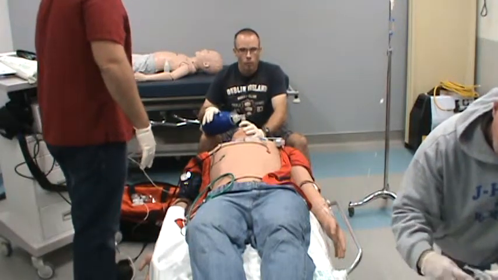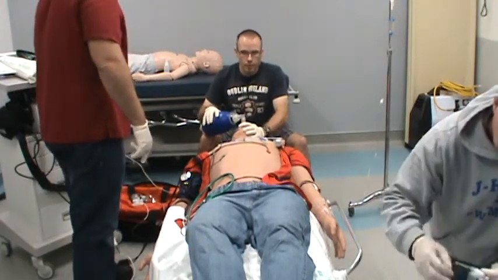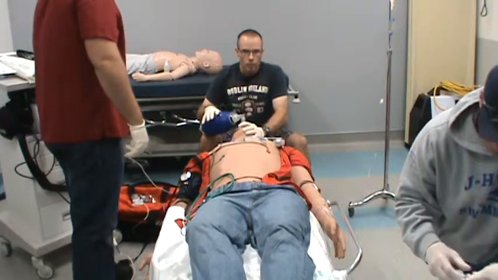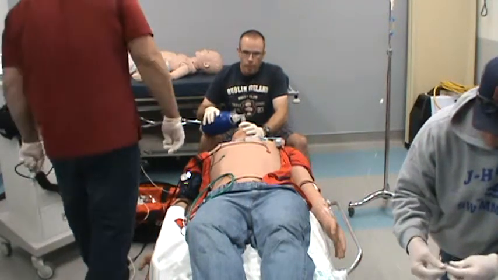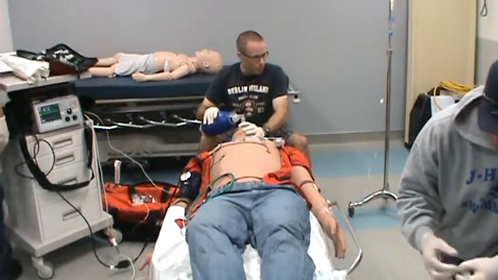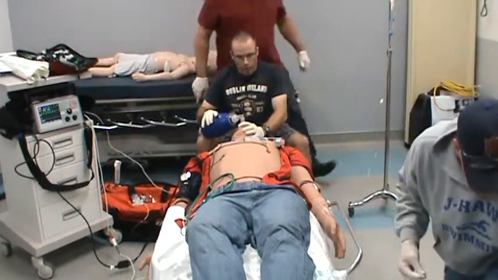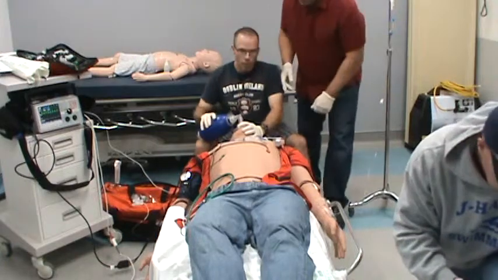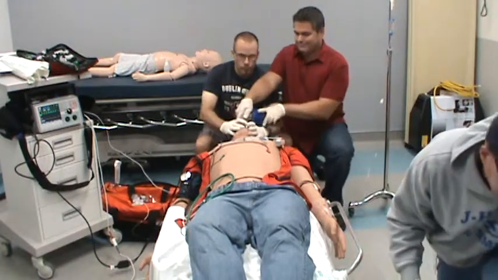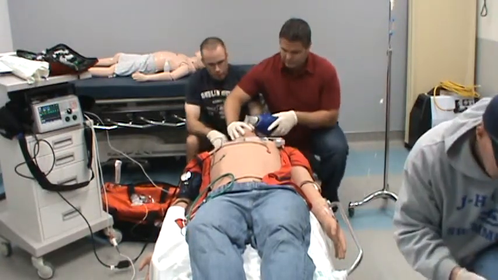Take over so you can finish. Yeah, let me just check the compliance of the patient's lungs here. So far he's bagged fairly easy, alright? So we can ventilate the patient using a bag valve mask, so that's good. Alright. Alright, you got that stuff?